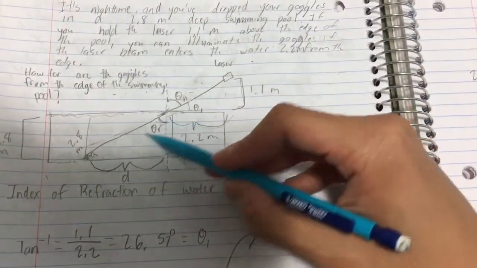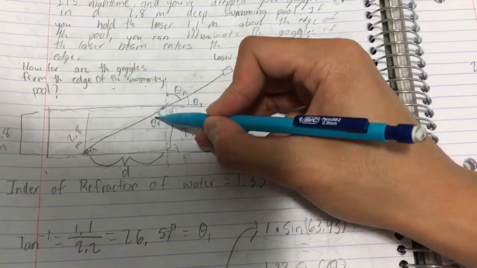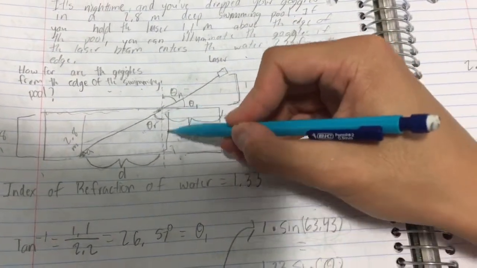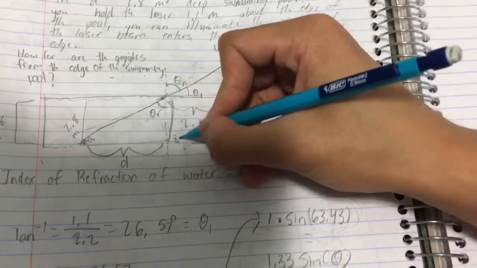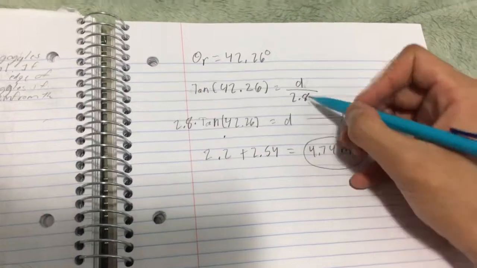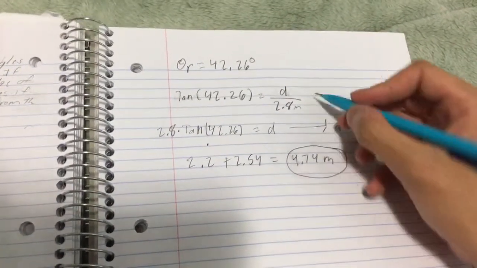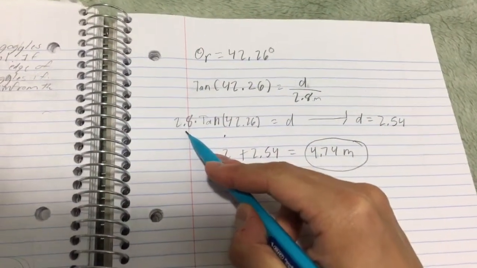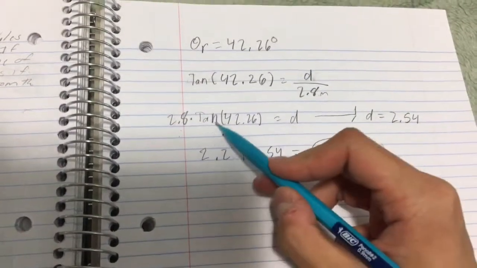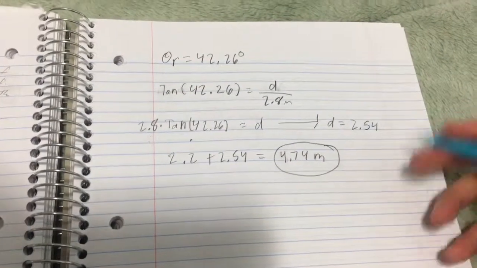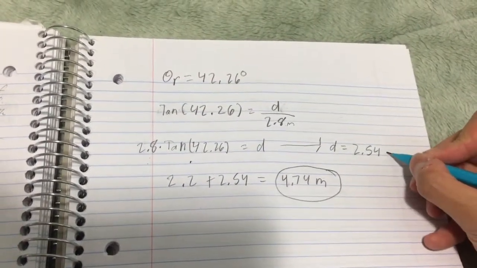We have everything to find D, since we know this angle and we know how deep the swimming pool is. So all we have to do is put tangent here, because tangent equals opposite over adjacent. The 2.8 meters is the adjacent side. Then use basic algebra, rearrange it here, put the 2.8 over here, multiply by the tangent of 42.26 degrees, and we get the second part of the distance, which would be 2.54 meters.